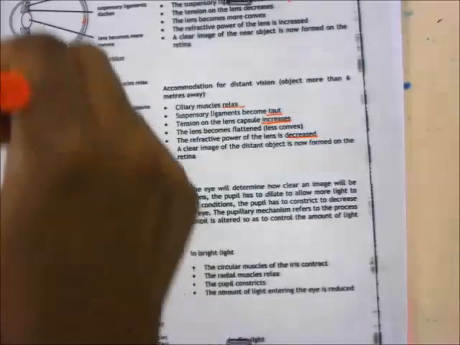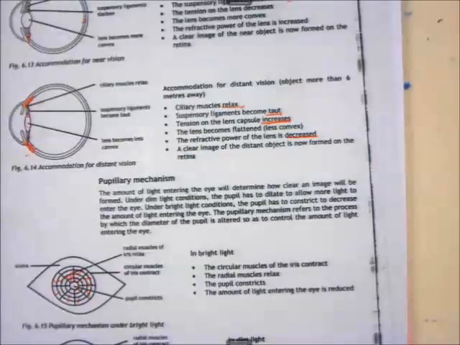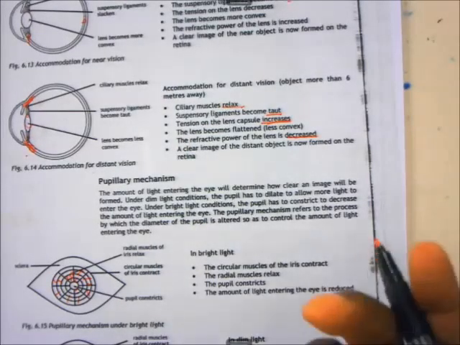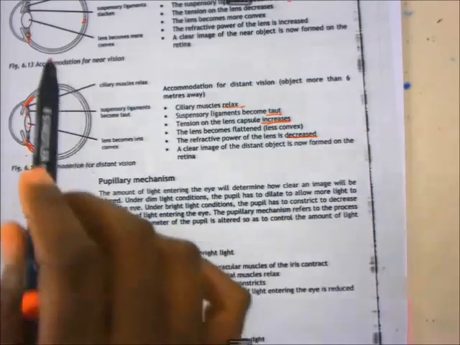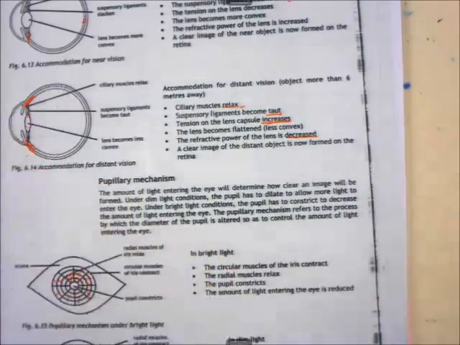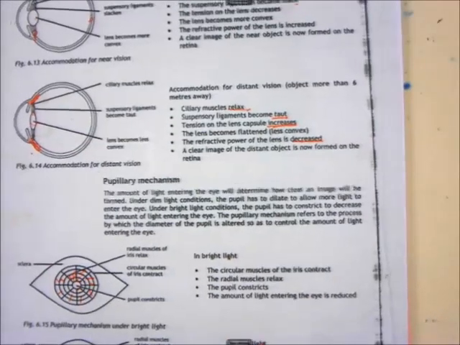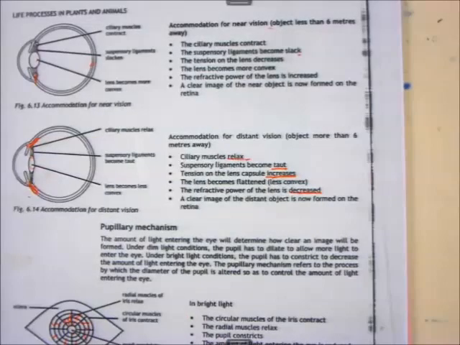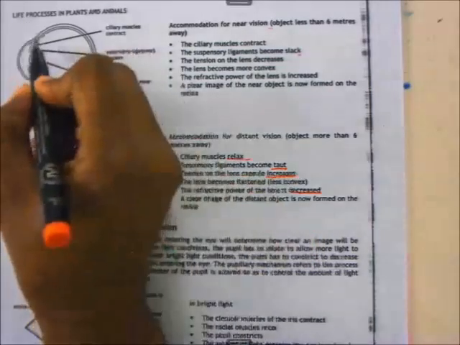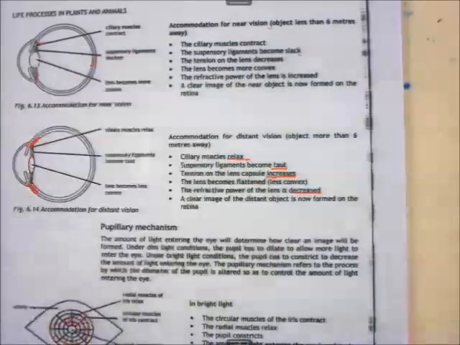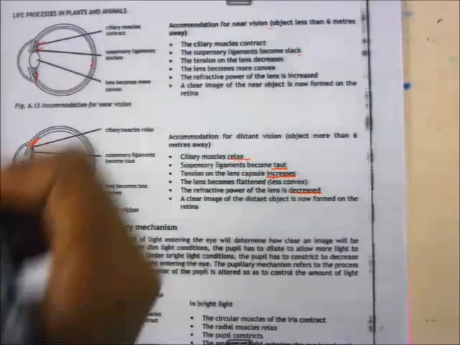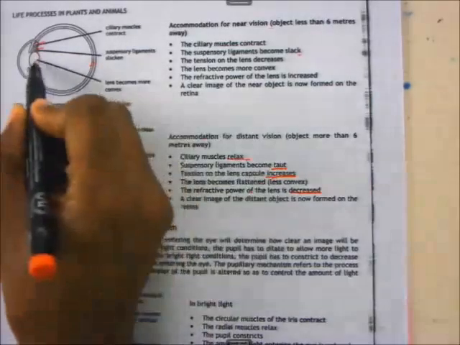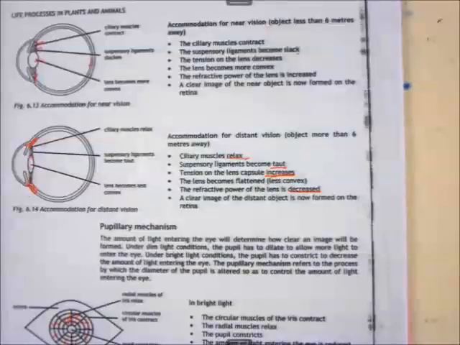So now, here, you can be given the structure of what? Of an eye. And then from that structure of an eye, you can be asked to name the parts of the eye that play a role in accommodation. You need to make mention of the ciliary muscle, the suspensory ligaments, as well as the lens.